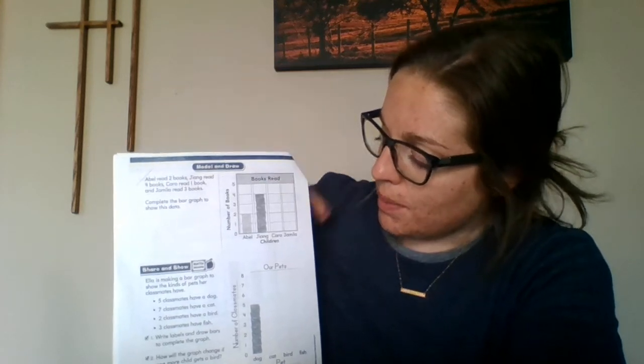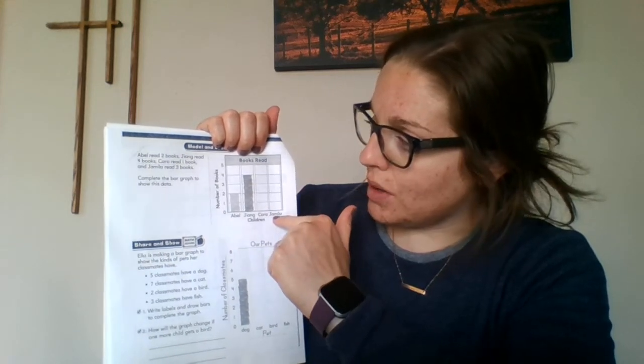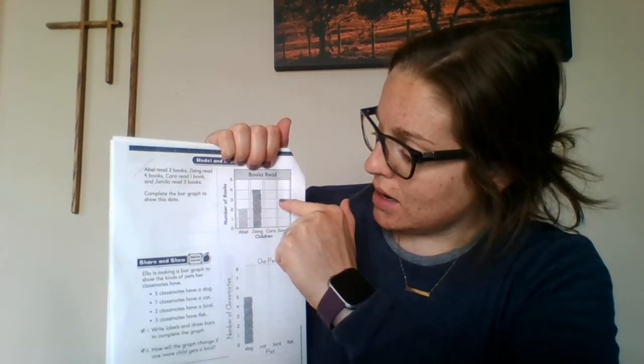So they have Abel and Jay's done, but you need to shade in with your pencil, or if you want to use a color pencil, crayon, or something, you can. You need to shade in Kara's amount of books she read and Jamelia's amount of books she read. So Kara read 1 book, so you would shade up to the 1. And Jamelia read 3, so you'd shade up to the 3.